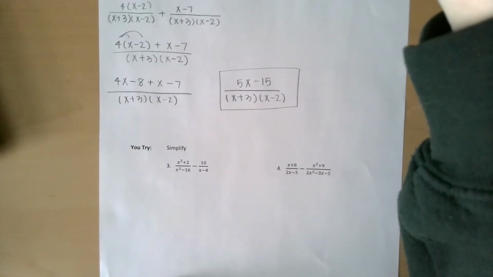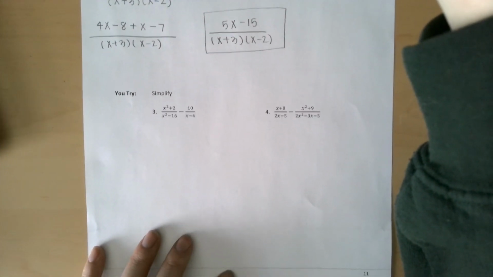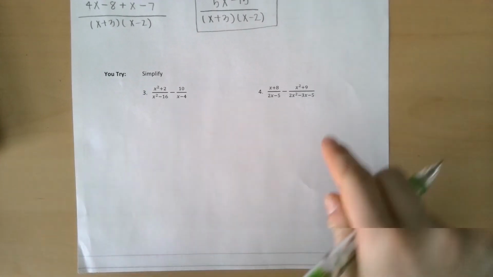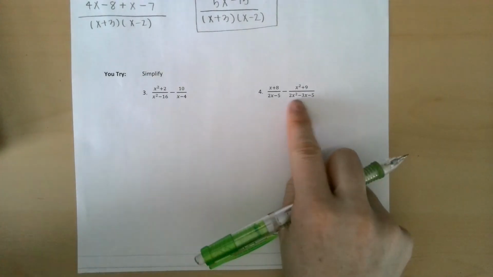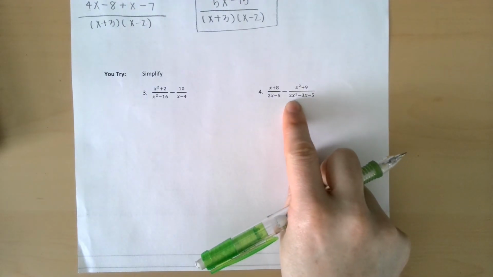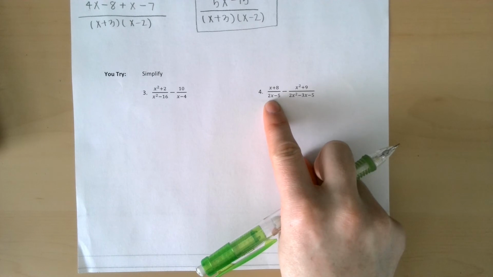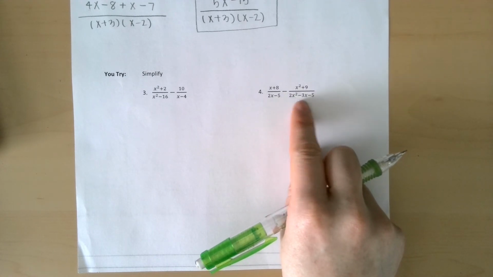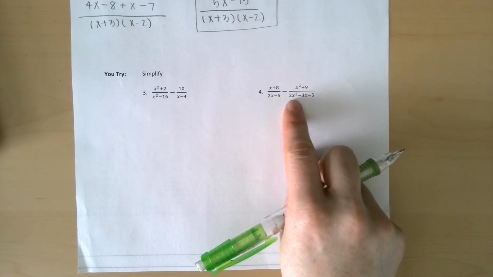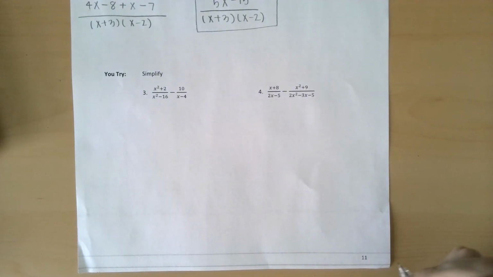Okay, we're going to go a little bit out of order here. We're going to skip to number 4. This factoring is a little bit trickier here with number 4, that 2x squared minus 3x minus 5. The 2x minus 5 won't factor at all, but I know I'm going to need to do some trickery factoring here with that a value of 2.